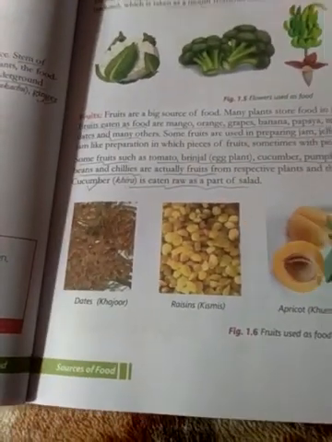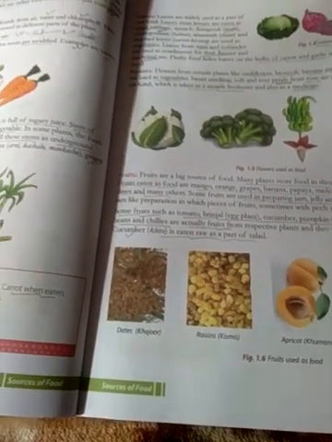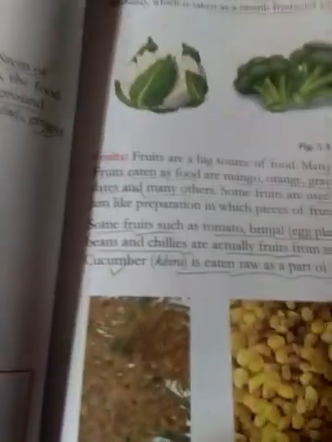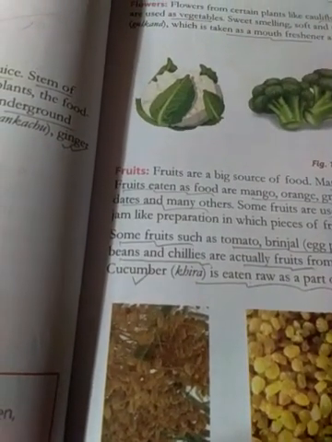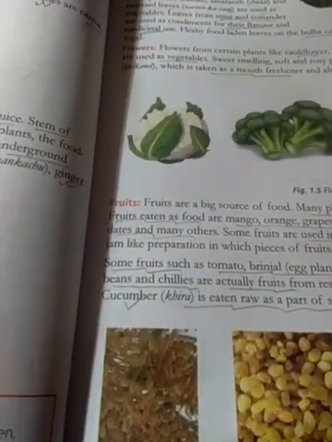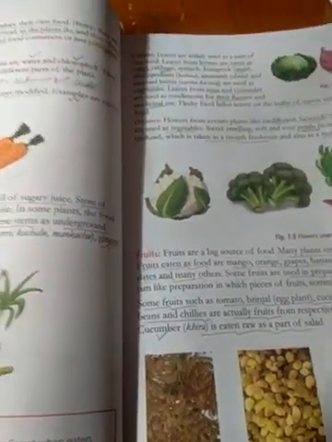Cucumber will be treated as part of salad. These are the plants which are treated as fruits, and these are the sources of the plant food that we use.